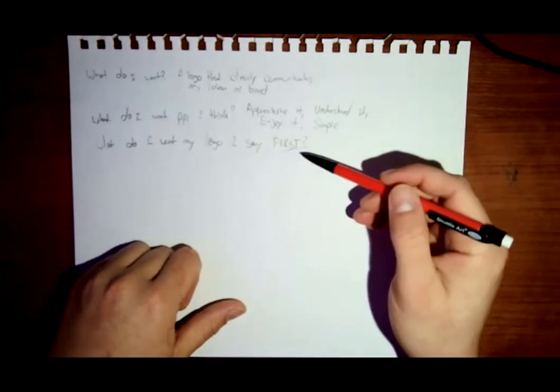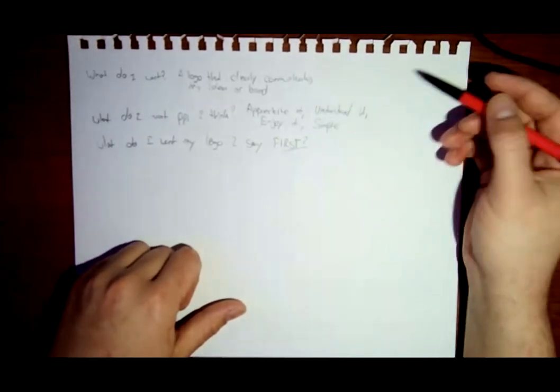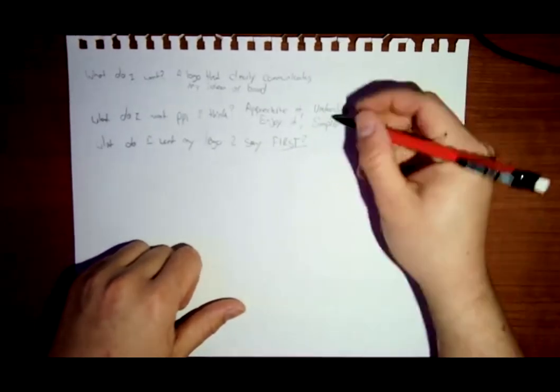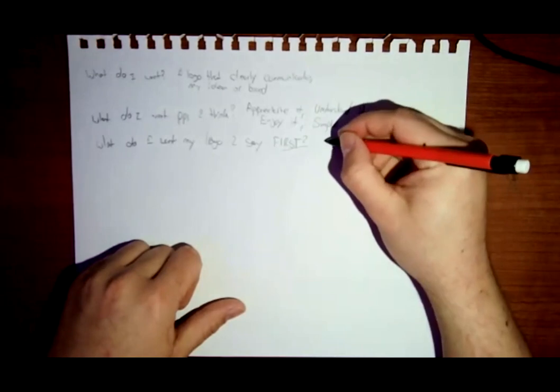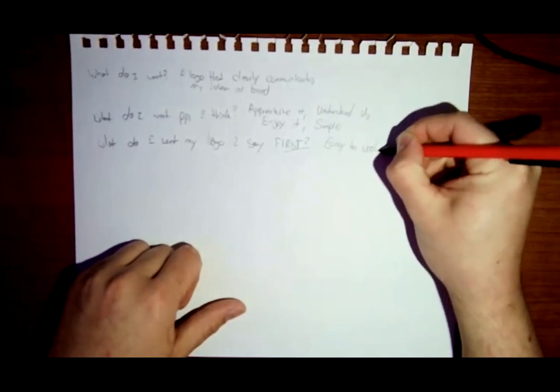What do you want people to say about your logo first? If I'm going in a simple, minimalist direction, I want people to think that it's easy to understand. Did I say first? Yeah, say first. Easy to understand.